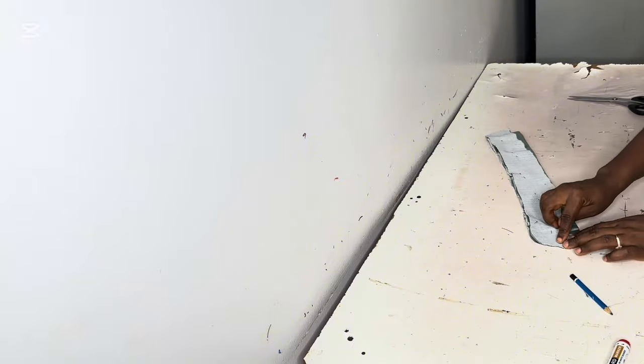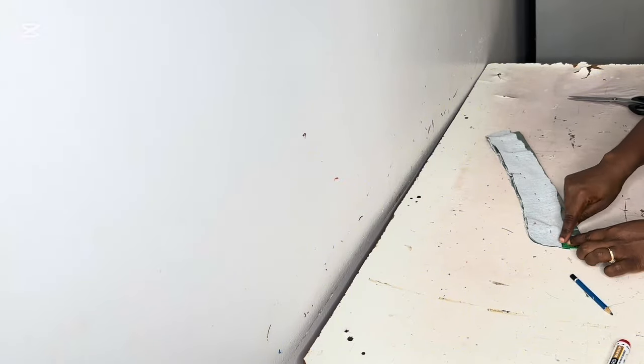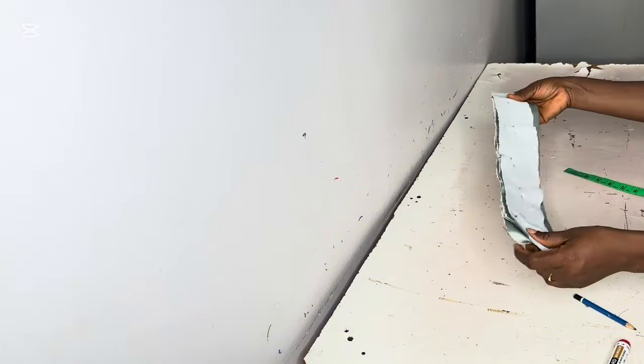Okay, so now I'm going to sew on 1/2 inch, but you do well to leave 1/2 inch allowance, and when you get to the other edge also, leave half an inch also.